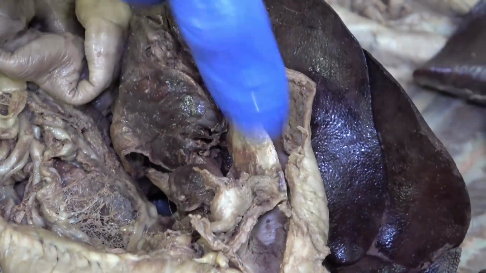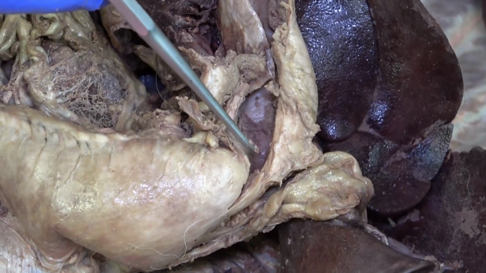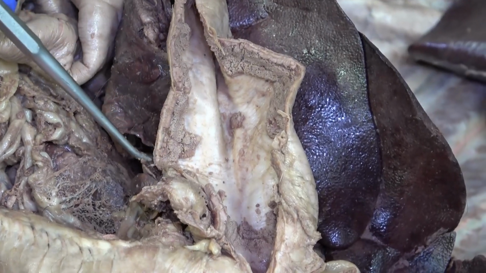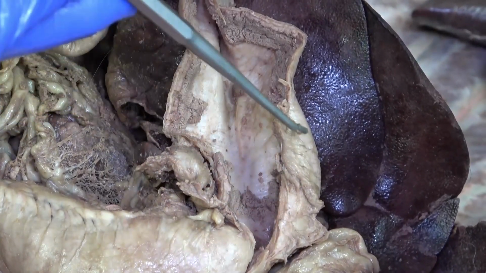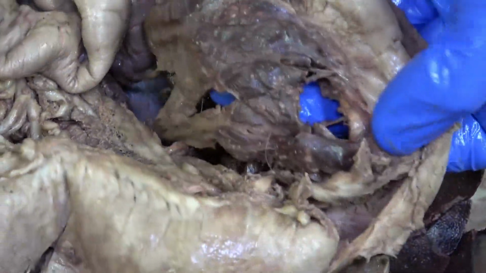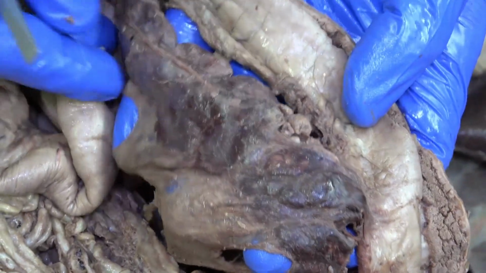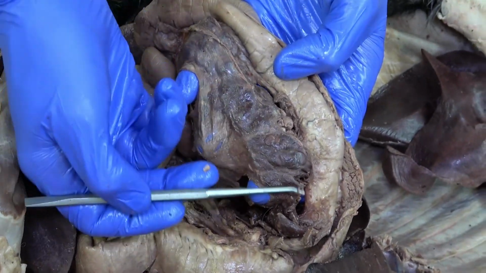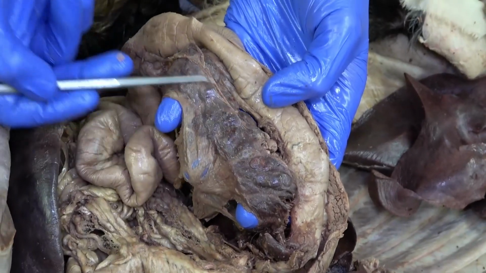Here the duodenum has been opened up. An incision has been made in the antimesenteric surface of the duodenum. We see the cranial duodenal flexure represented right here. And then we would move into the descending duodenum. Associated with the descending duodenum, we have this structure that looks glandular. That's going to be the right lobe of the pancreas.